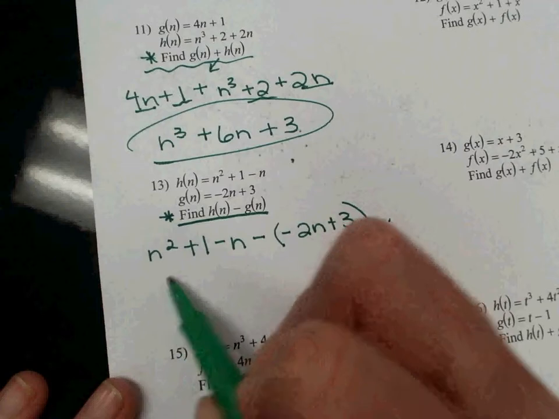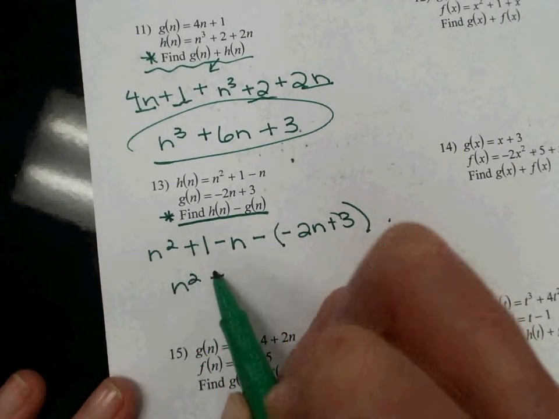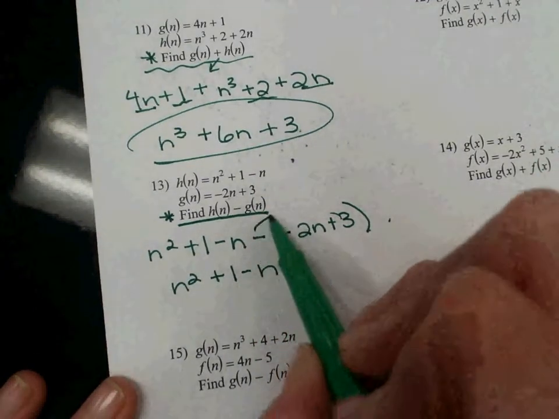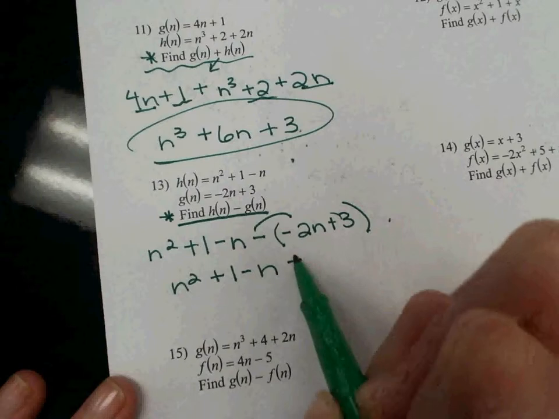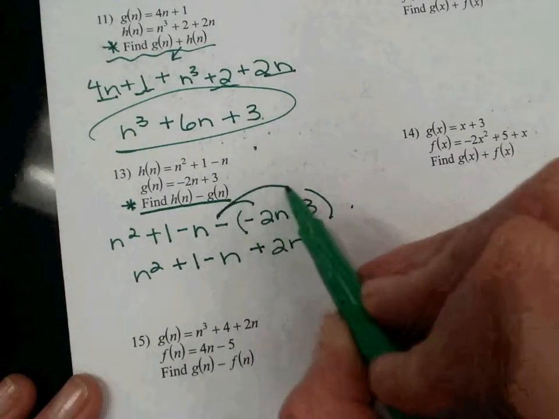And now I rewrite, but distribute my minus sign. So I'm going to have n squared plus 1 minus n minus negative 2n, which means plus 2n. Minus a negative becomes a plus. And then minus 3.